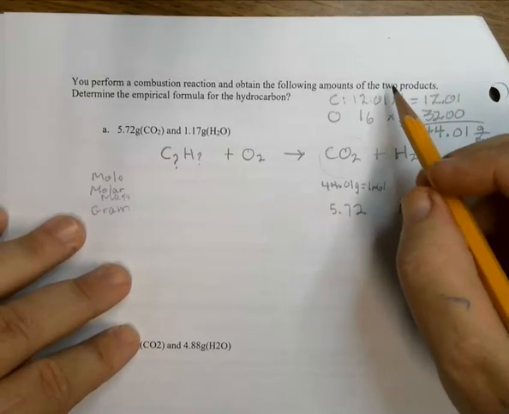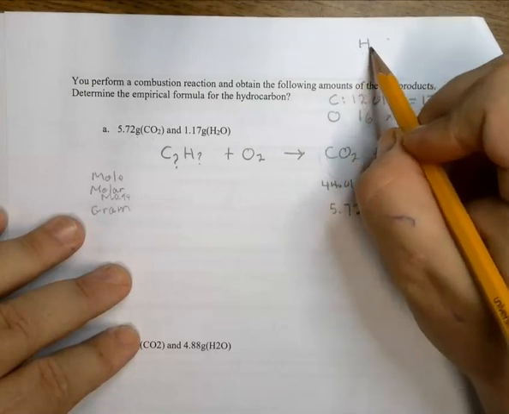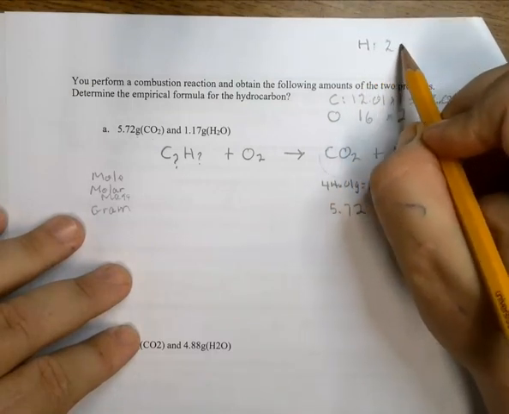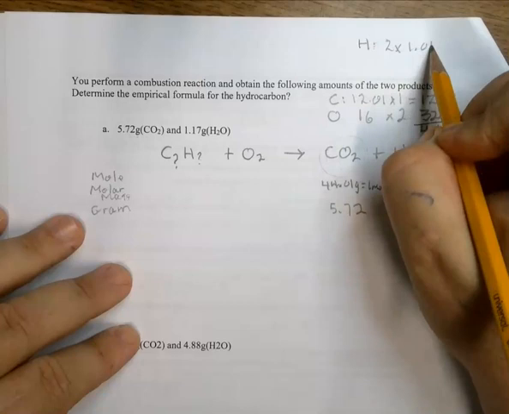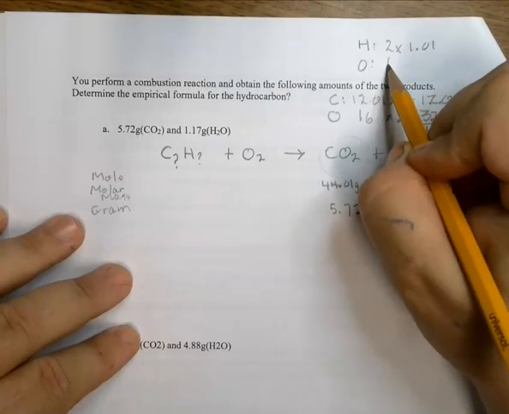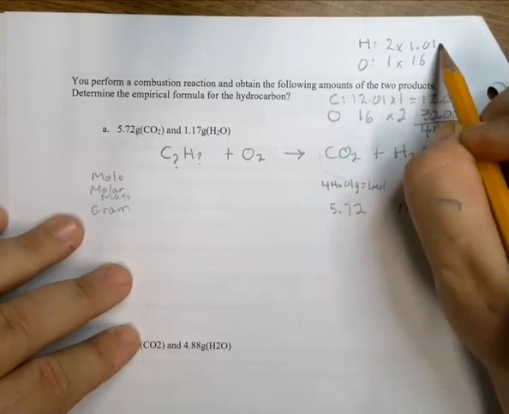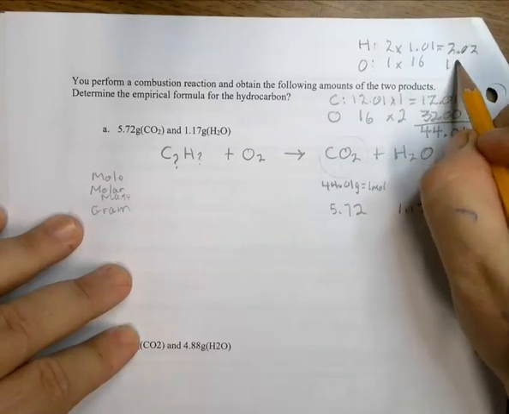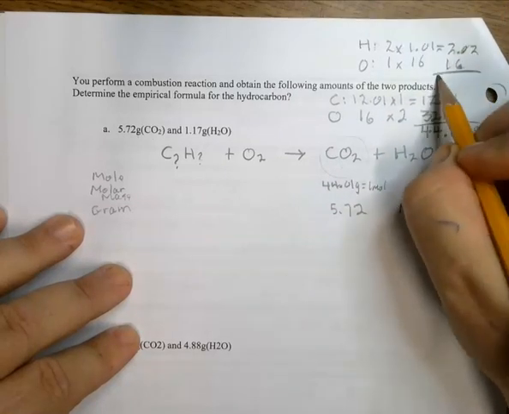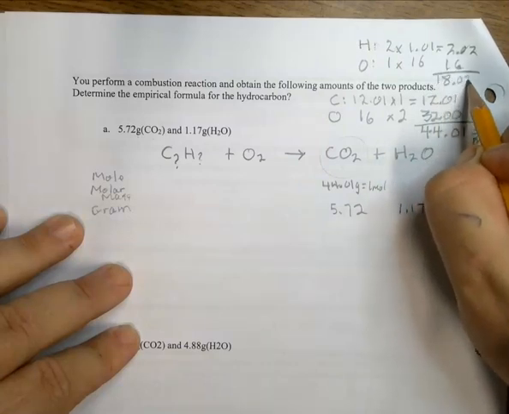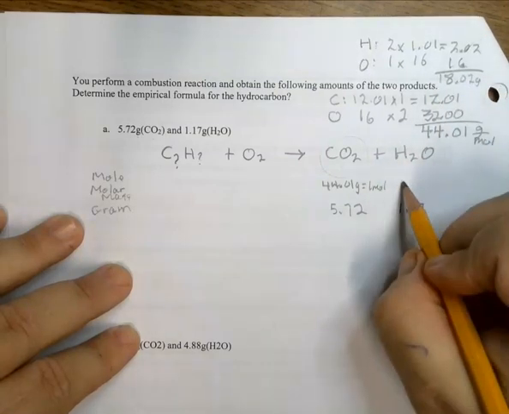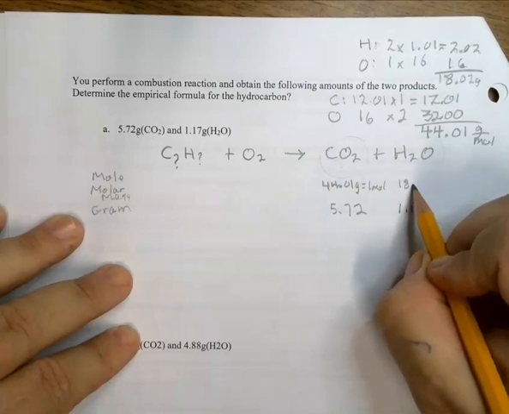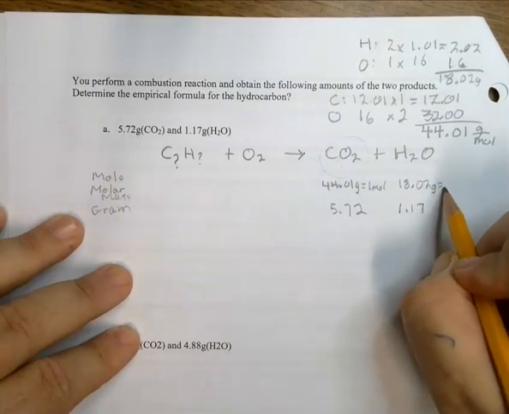You've got 2 H's and 1 O. That's going to give you 2.02, and this one's going to give you 16. You add those together, and you get 18.02 grams for every mole of water. So 18.02 grams equals 1 mole.